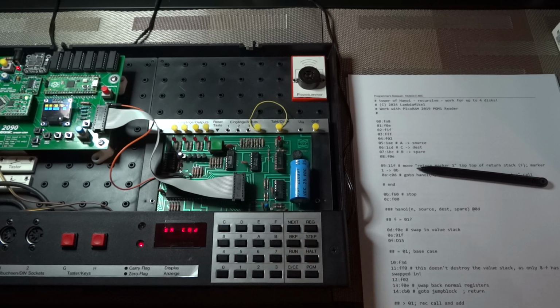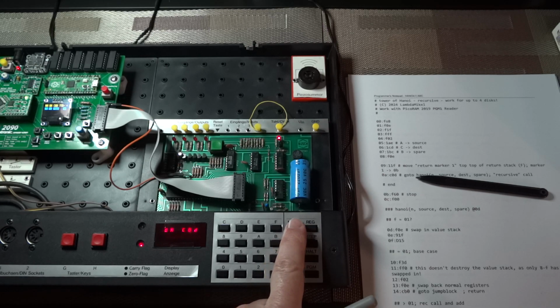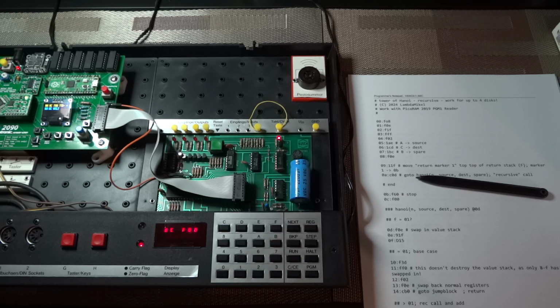So now at COD, this is goto. We have prepared the value stack and the return stack now, and we can simply make the first call to our Hanoi function. And as I just said, when this returns, the jump block, because we have set up the right numeric return label on the return stack, will continue here. And all it does is halt the program right after it briefly turned on all 6 segments of the display. That's actually an unnecessary operation here, but this simply halts the program when it's done.